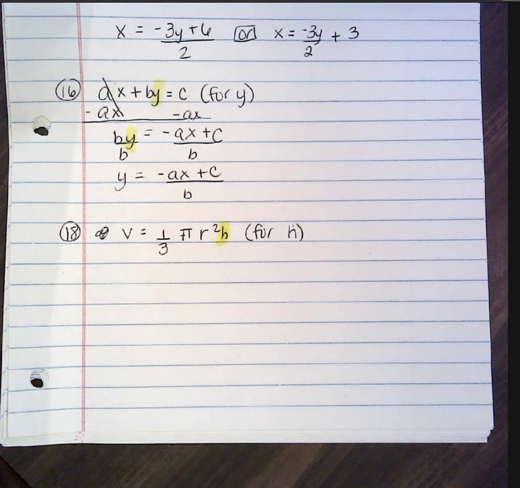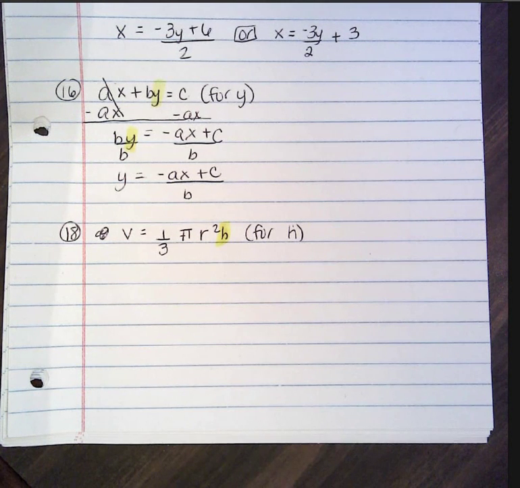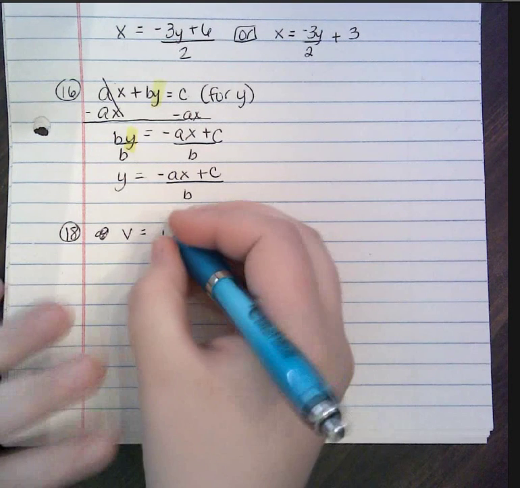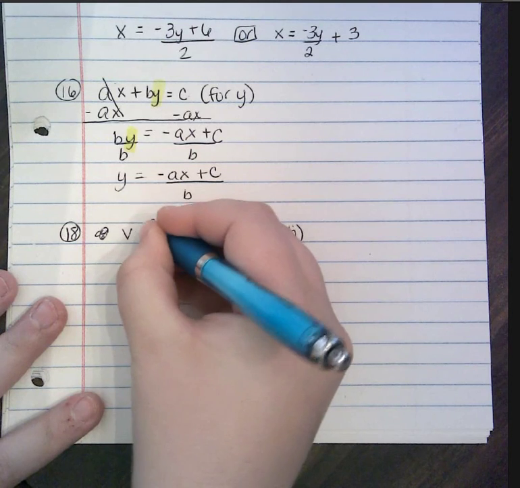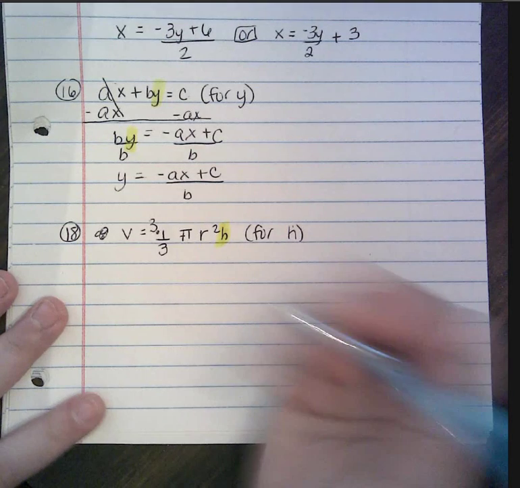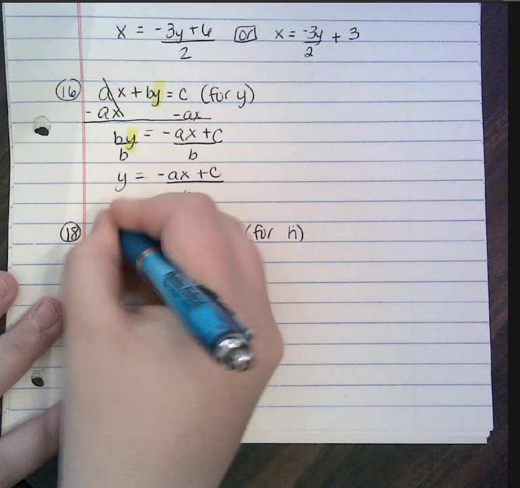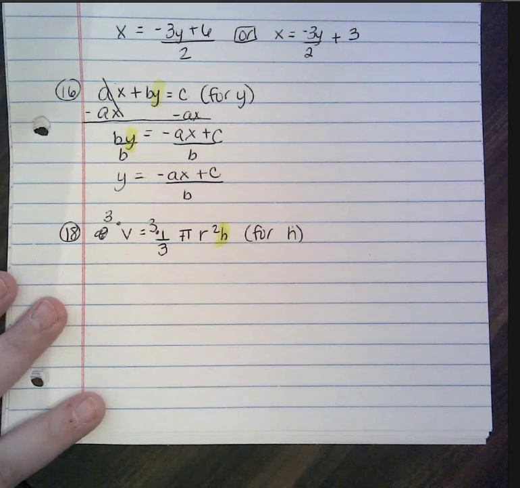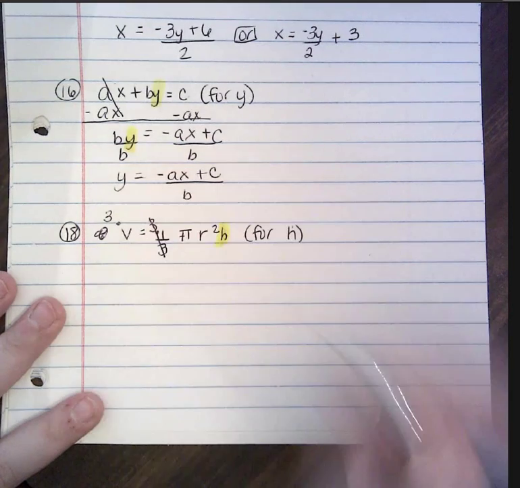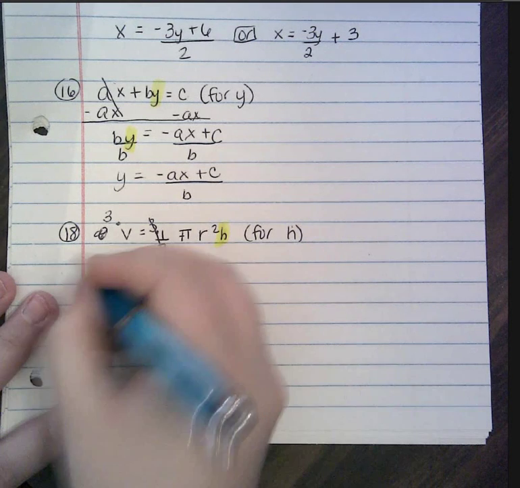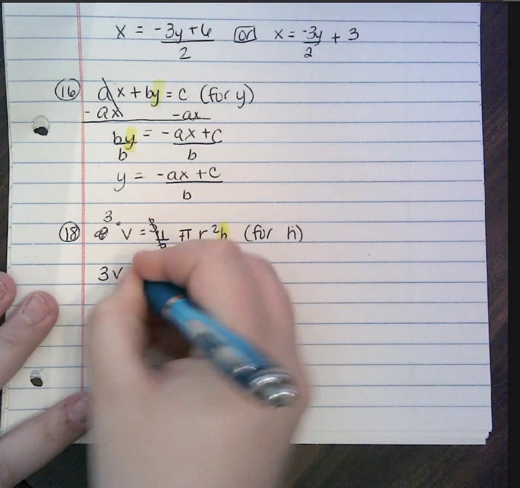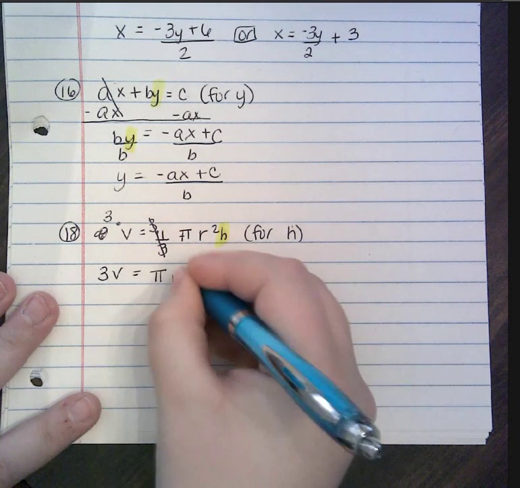And remember, the way to get rid of that fraction would be to multiply by what's in the denominator. So we would multiply it by a 3. And what you do to one side, you've got to do to the other. So that makes these two 3's cancel, and I get 3v equals pi r squared h.